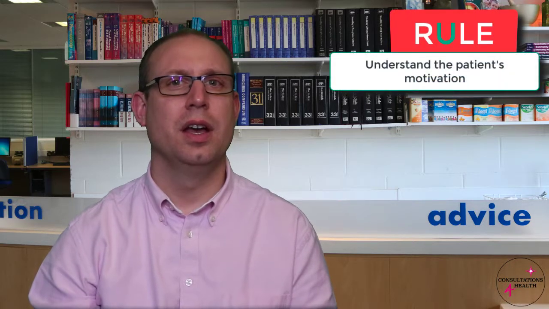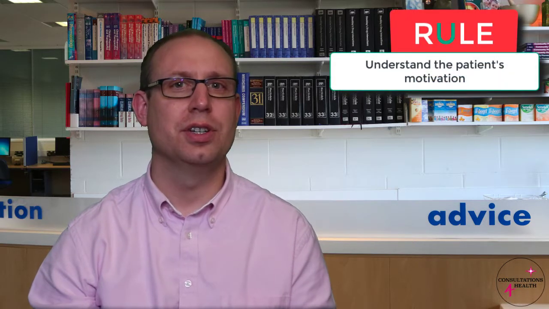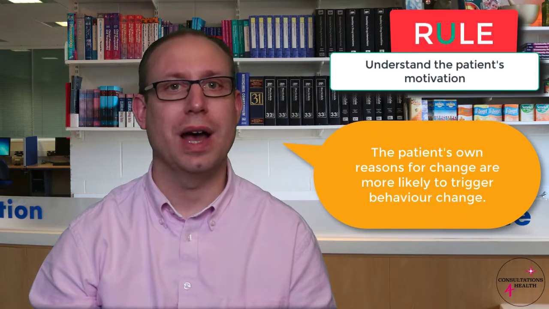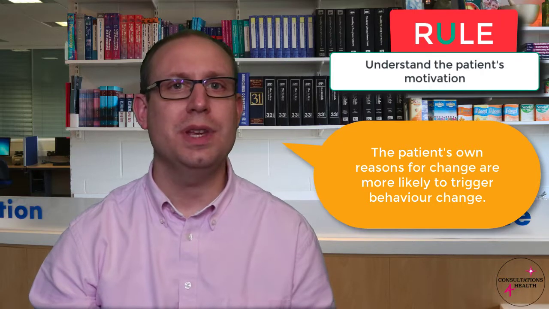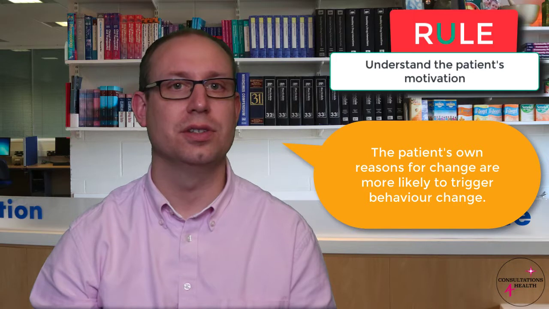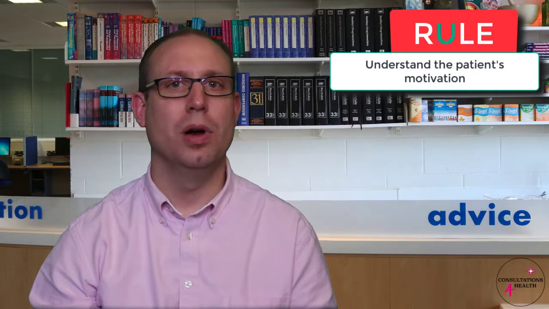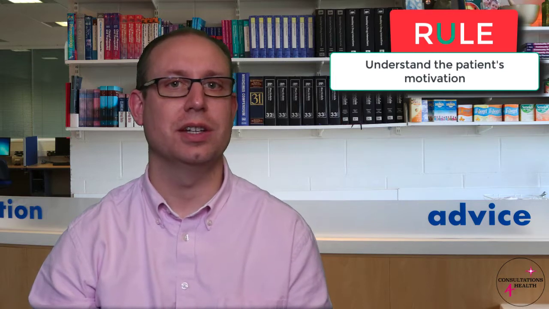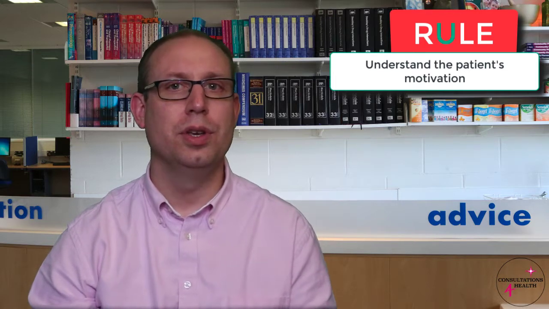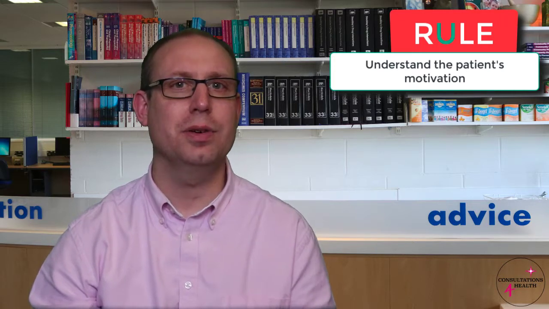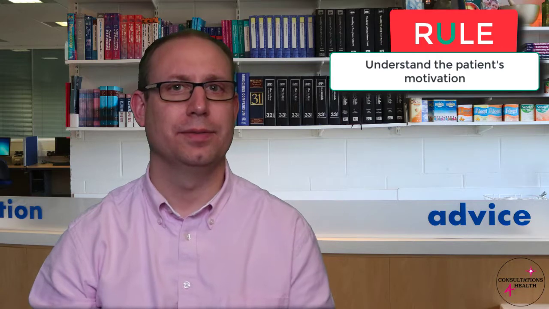Secondly, understand your patient's motivation. The patient's own reasons for change, and not your justifications, are more likely to trigger behaviour change. You should be interested in the patient's own concerns, values and motivations. You should aim to explore a patient's perceptions about their situation and their motivations for change. For example, you could ask the patient why they want to make a change, how they would go about doing it, and how they will benefit.